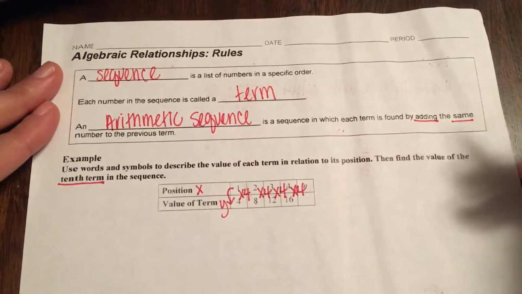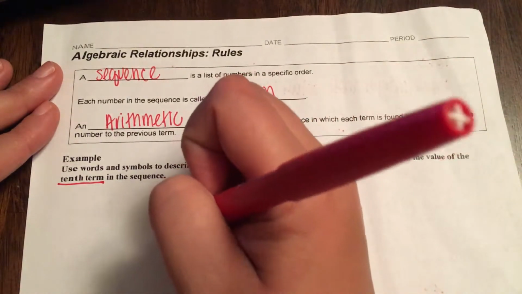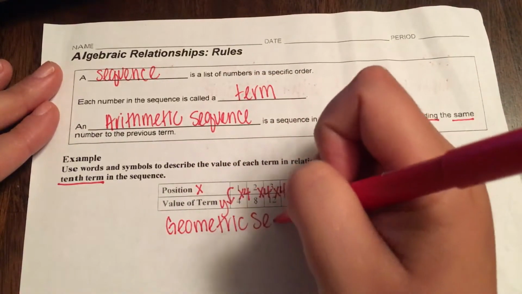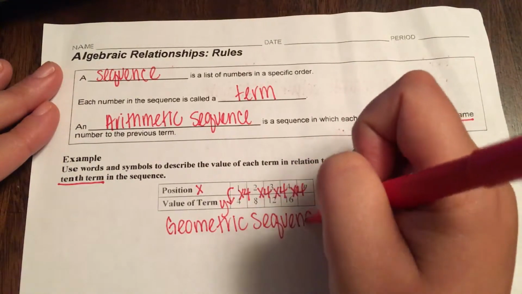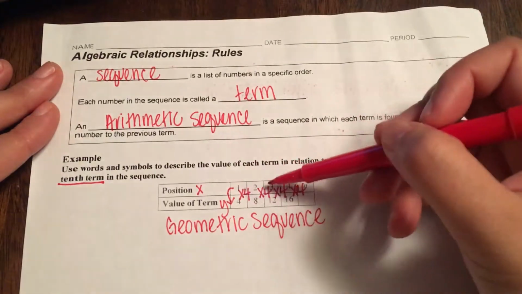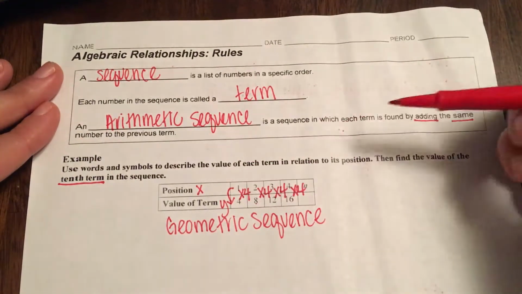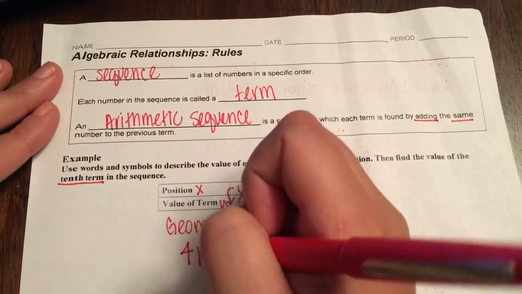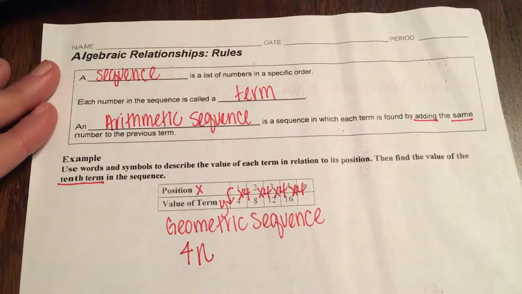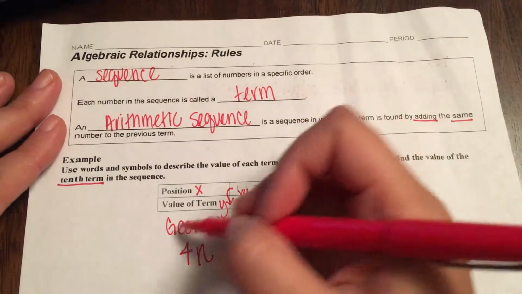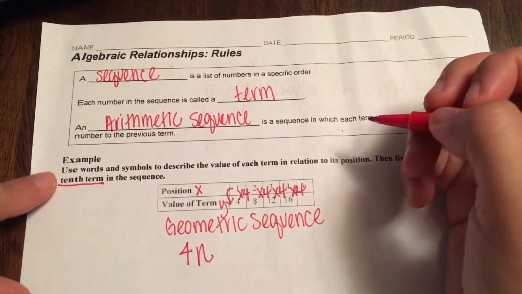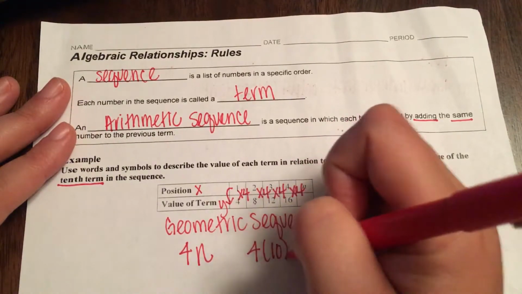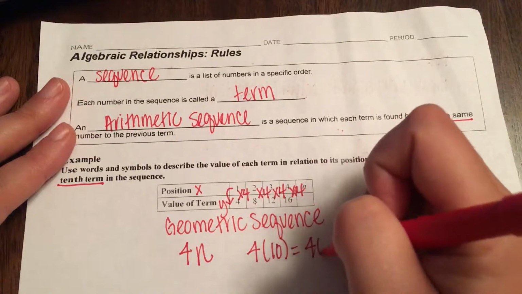So this is called a geometric sequence. And a geometric sequence is when you multiply each time or when you divide. So my rule is going to be 4n because I'm multiplying 4 times each number. That's my rule. Now, if I want to find the 10th term, then I'm just simply going to plug in 4 times 10 is going to give me 40. Okay.